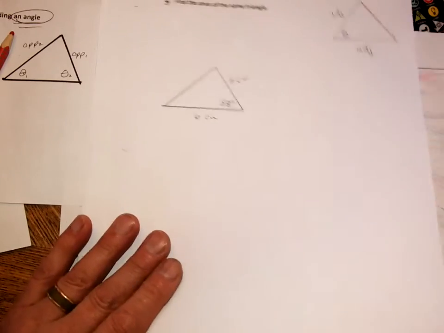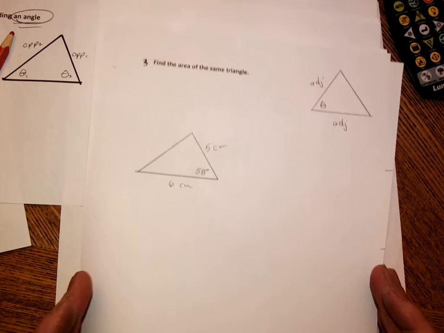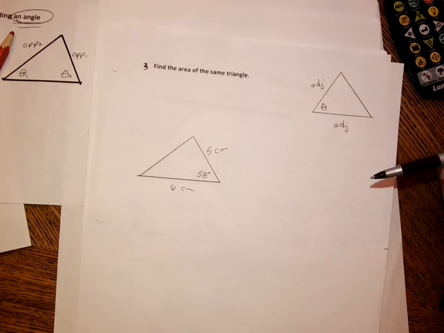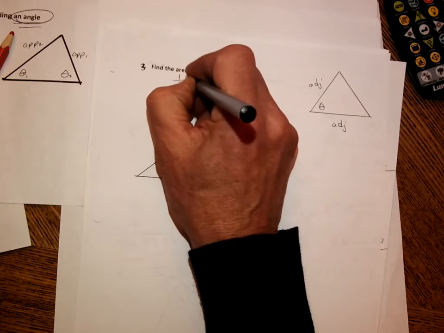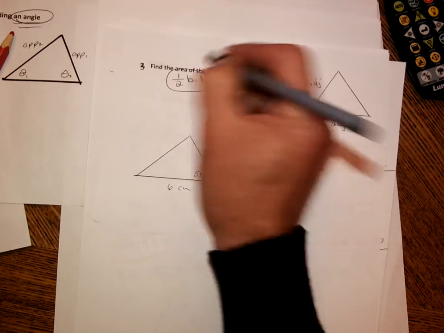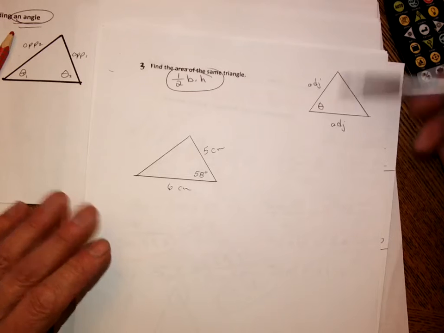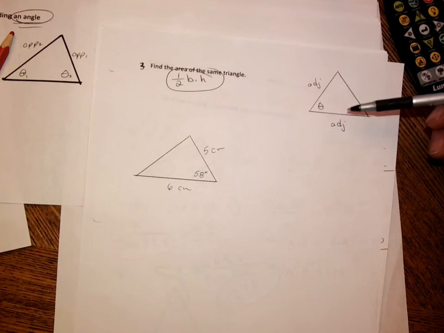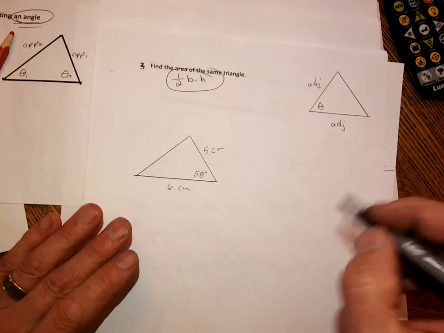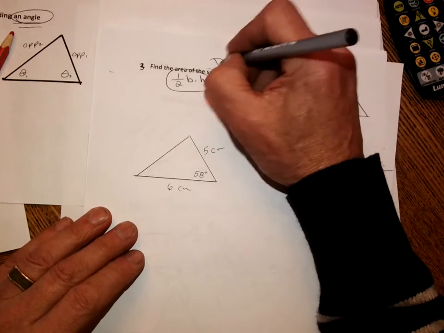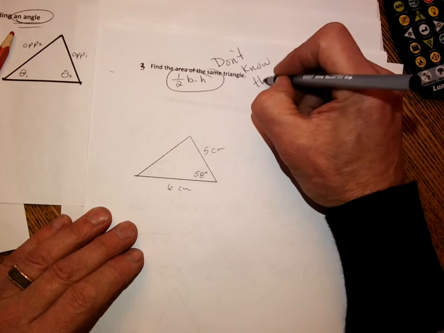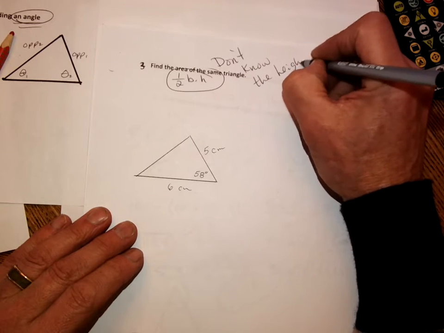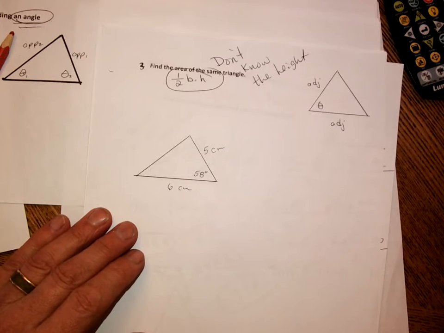Now, area. There is a formula for area. Base times height, right? Area of a triangle. Usually, it's going to be 1/2 base times height. Normally, right? Except you don't know the height. But luckily, we have a formula for that too. So the area of a triangle, if you don't know the height, we're going to do this formula.